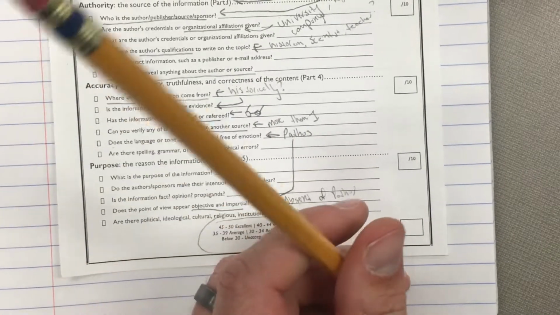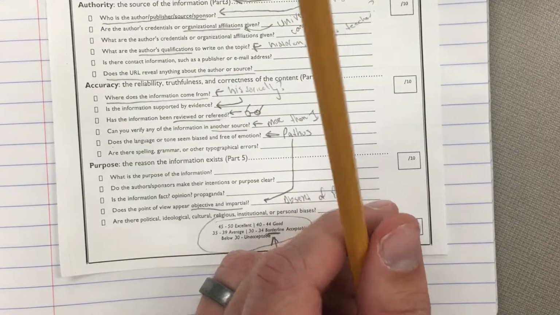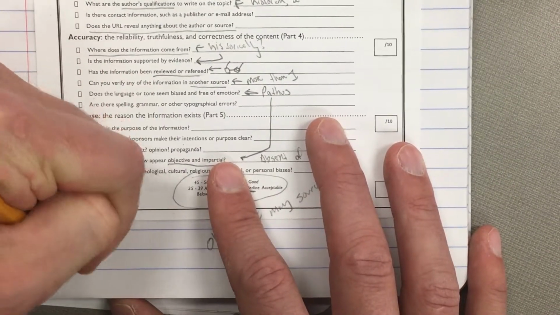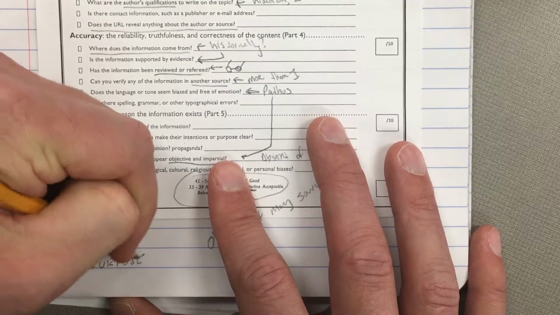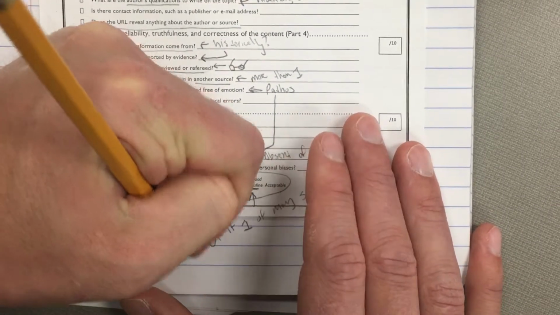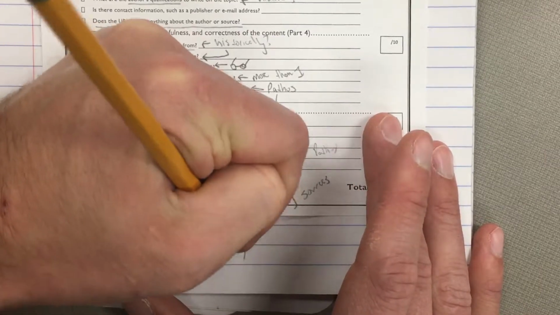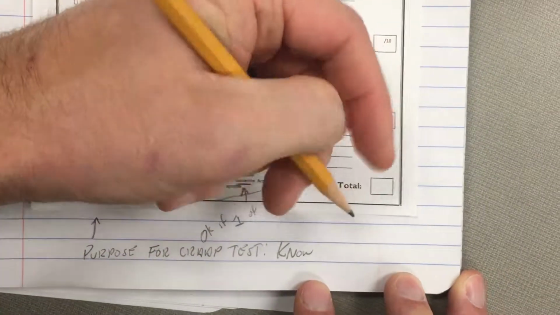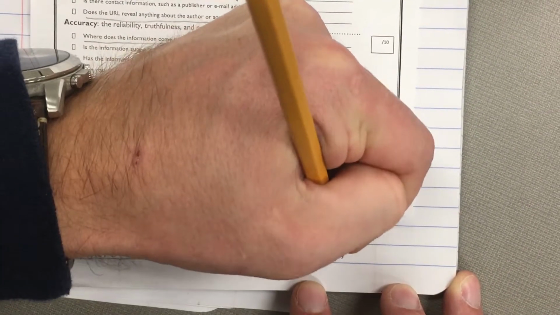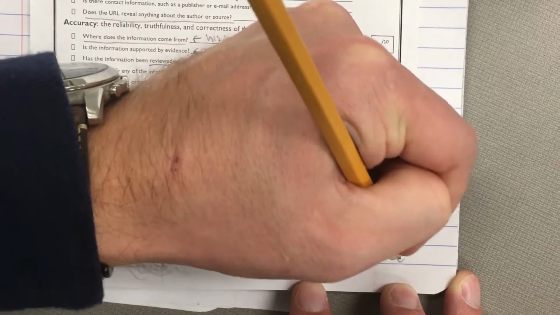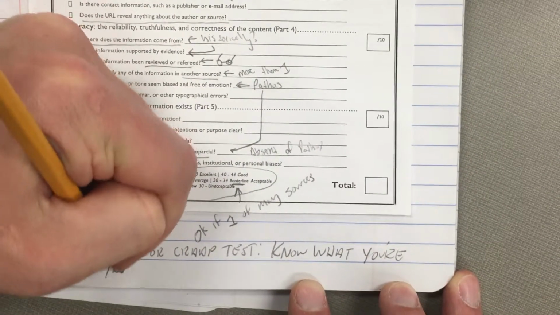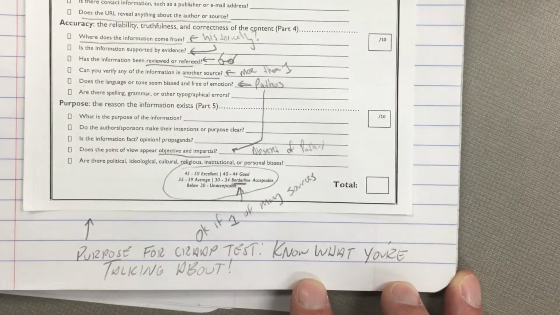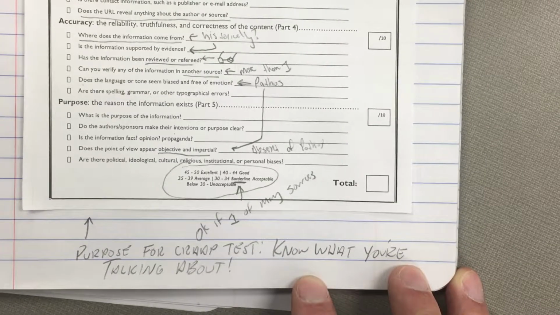And the reason you should be able to trust the information is you want to make sure you know what you're talking about. That is the purpose of everything. And I'm going to put that right here. Purpose for CRAAP test. Know what you're talking about. That is everything. You don't want to sound silly or stupid.